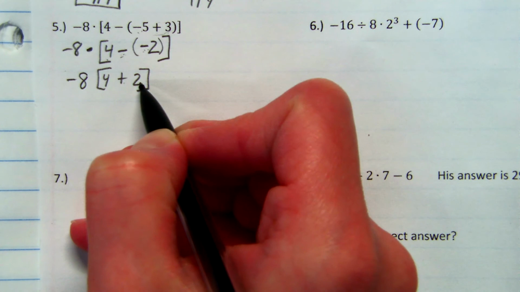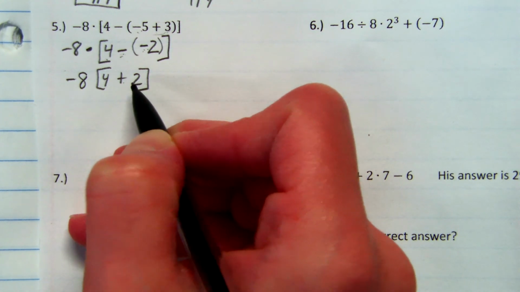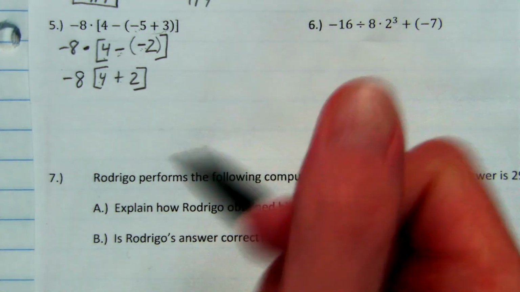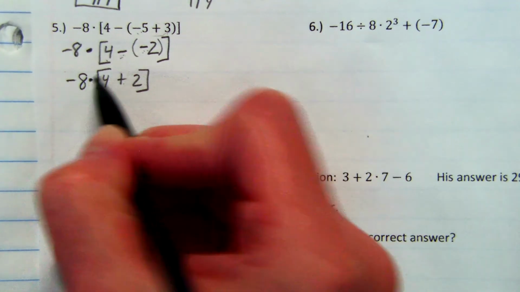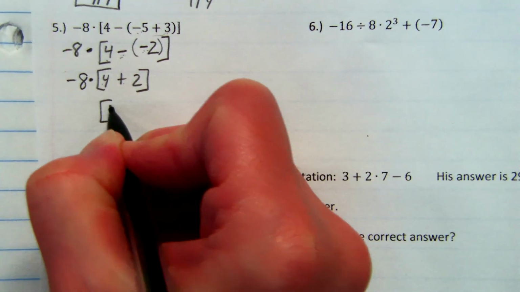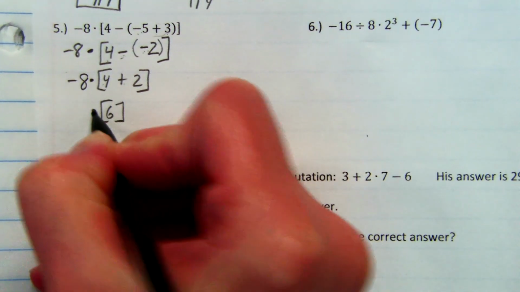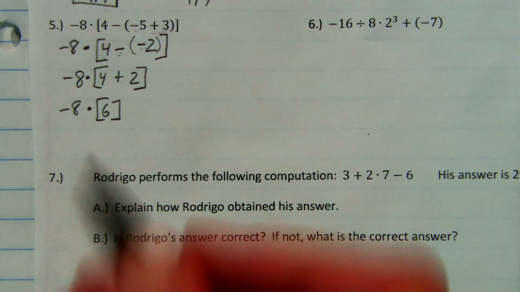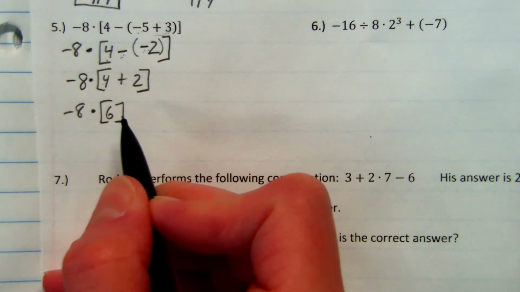I'm still working on the parentheses step. These brackets count as parentheses. I have to finish everything that's inside there before I can do anything else. So 4 plus 2 is just 6. And you could take the brackets off at that step if you wanted to. And then I'm going to have -8 times 6.